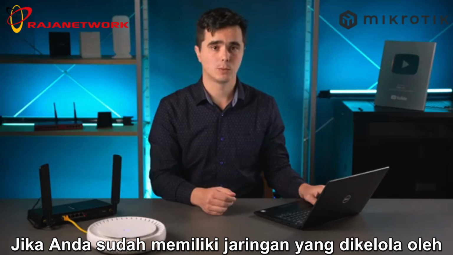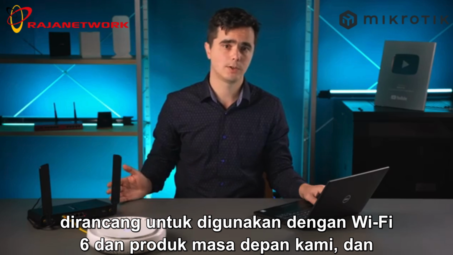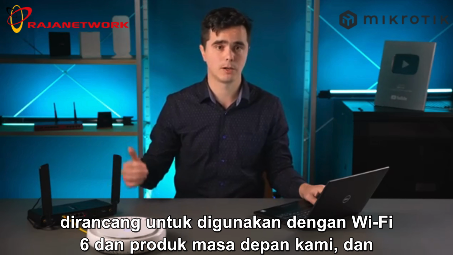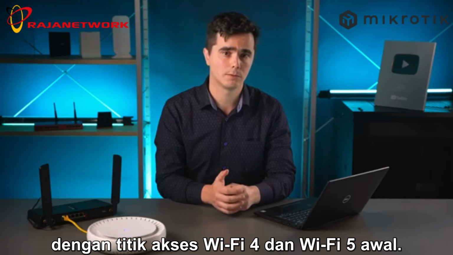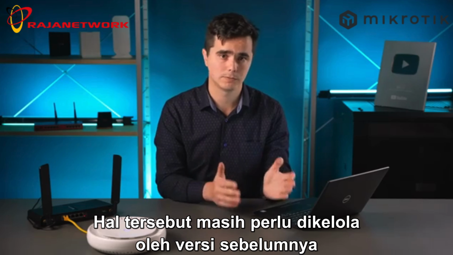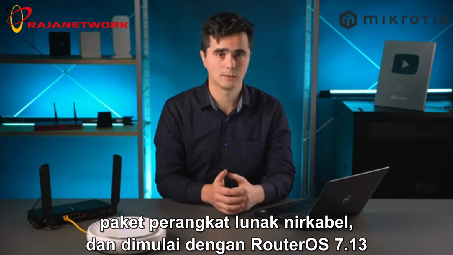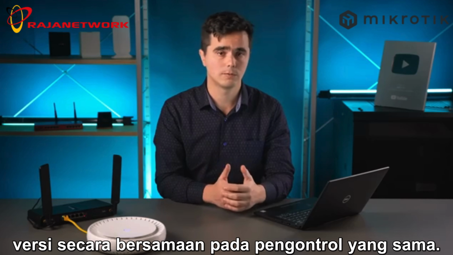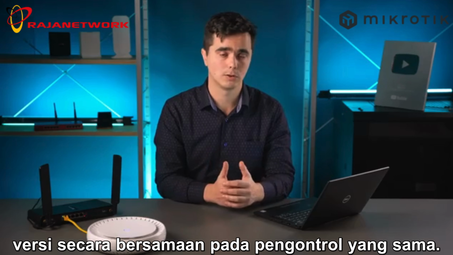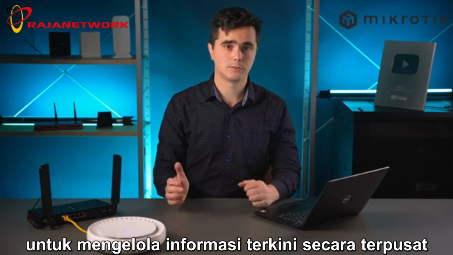If you already have a network managed by the previous version of CAPsMAN, note that this new version was designed for use with our Wi-Fi 6 and future products, and unfortunately it was not feasible to make it compatible with Wi-Fi 4 and early Wi-Fi 5 access points. Those still need to be managed by the previous version of CAPsMAN, but that version is still supported as part of the wireless software package, and starting with router 7.13 you have the option to run both versions simultaneously on the same controller. That about covers the concepts that you need to understand to centrally manage the latest generation of our Wi-Fi access points.